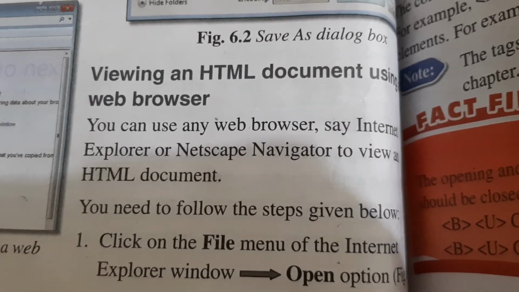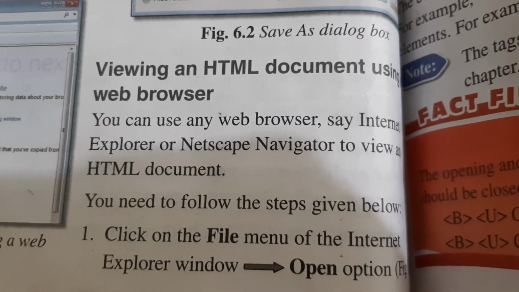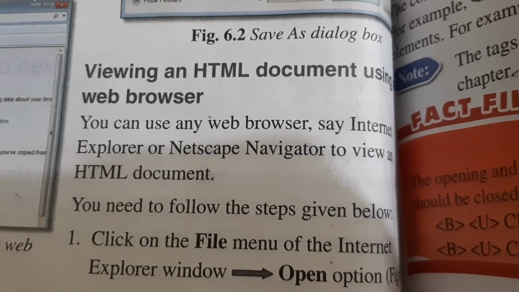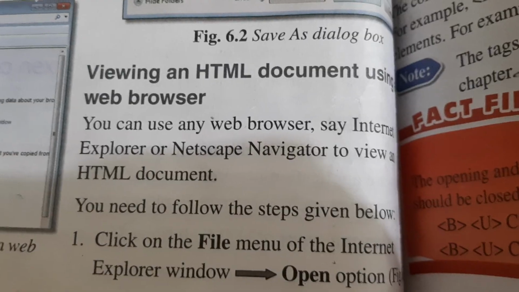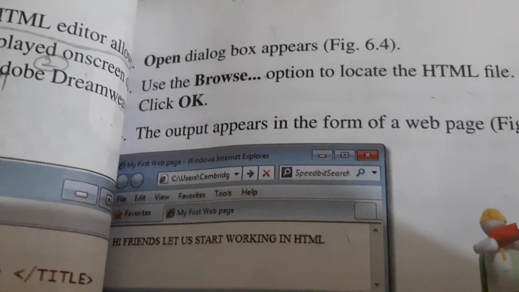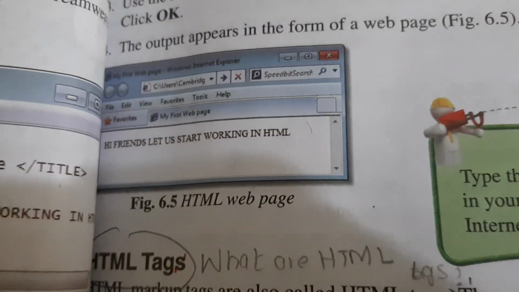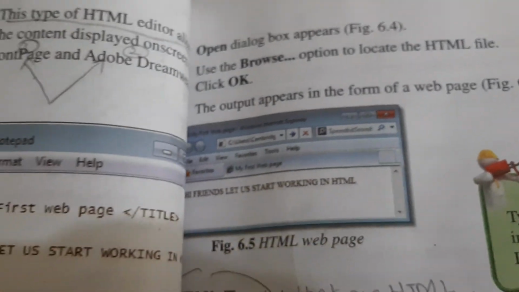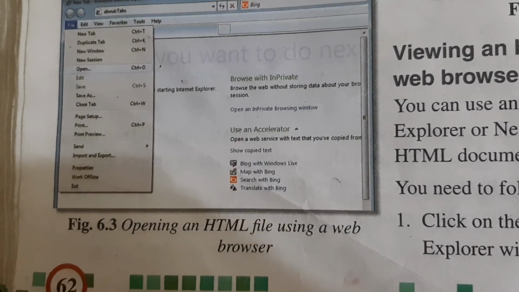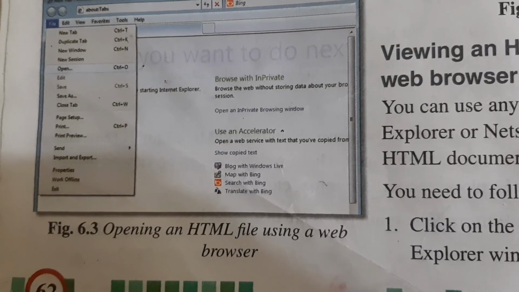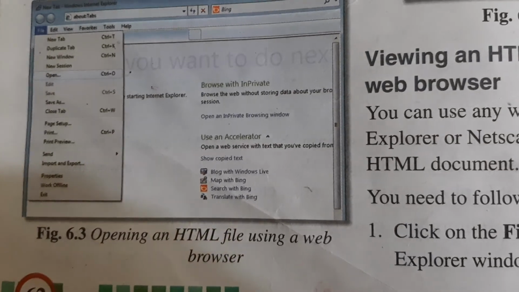Click on the File menu of the Internet Explorer window, Open option. The Open dialog box appears. Figure 6.3, opening an HTML file using a web browser.